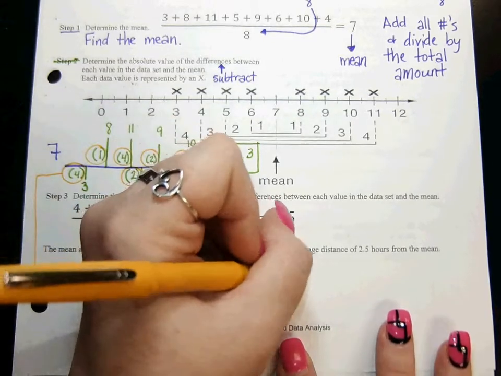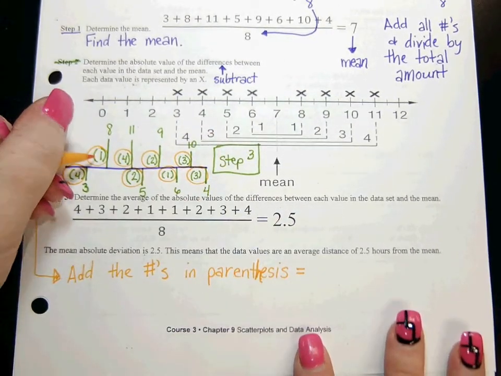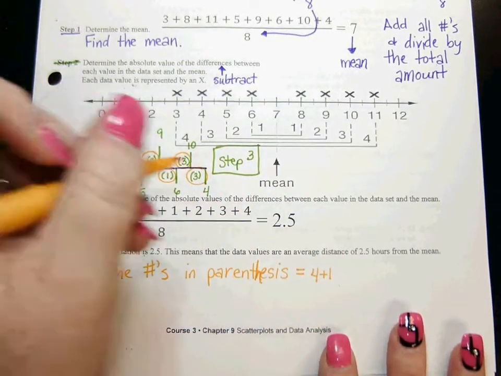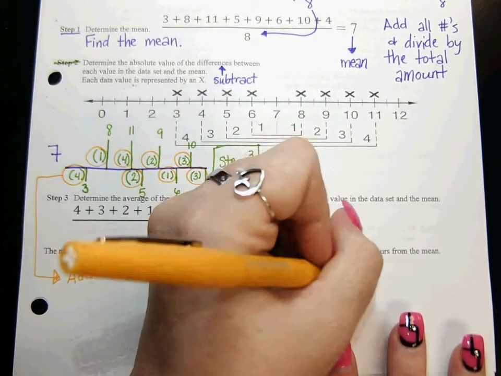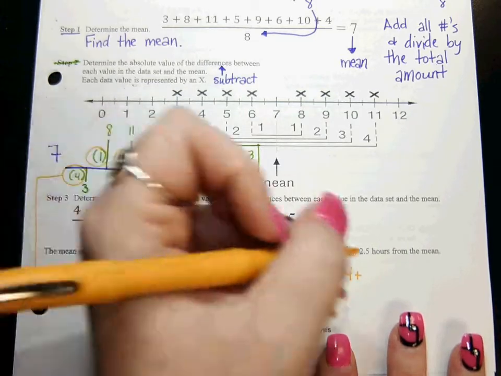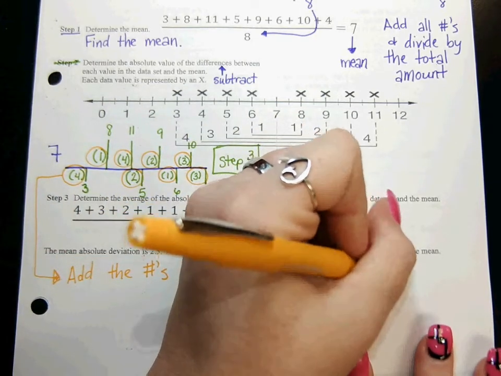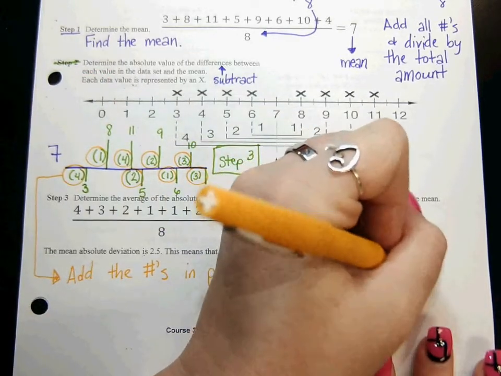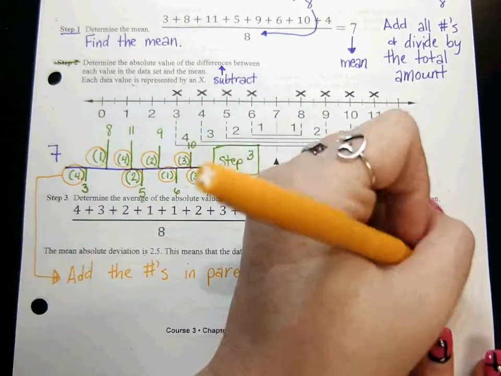So once you get that, you have 4 plus 1 plus 4 plus 2 plus 2 plus 1 plus 3 plus 3.